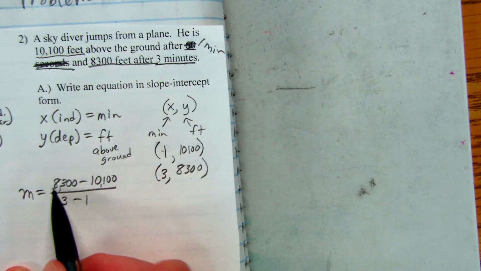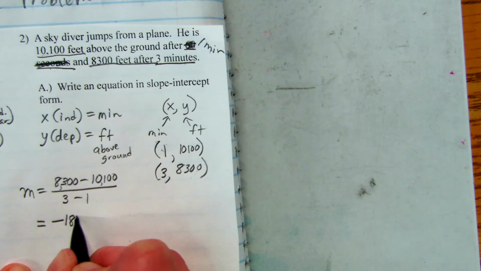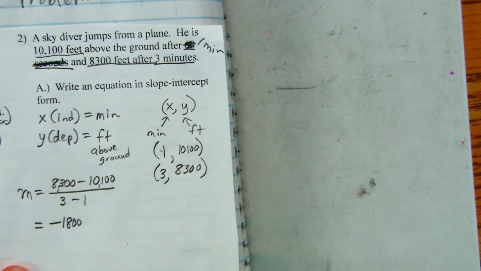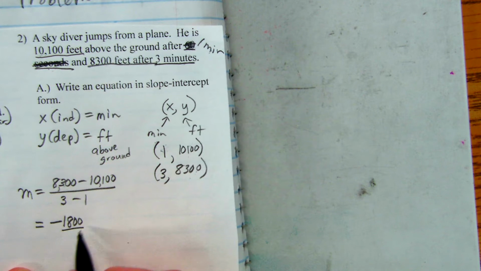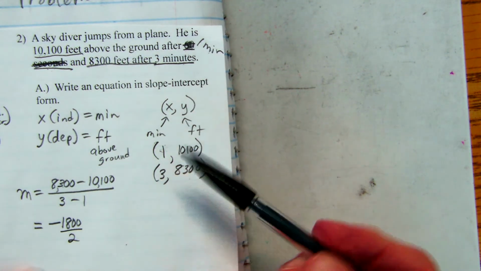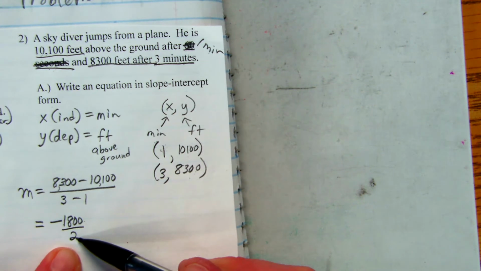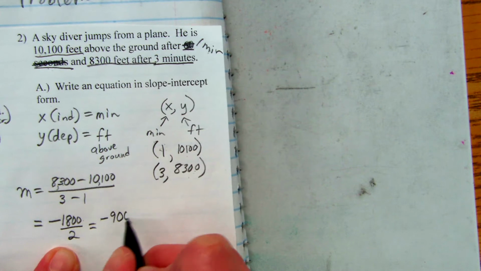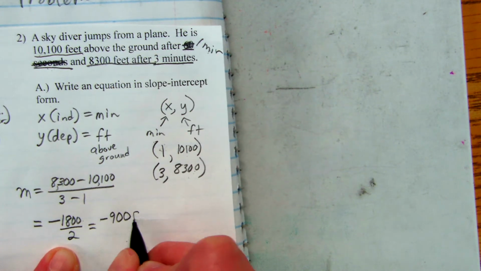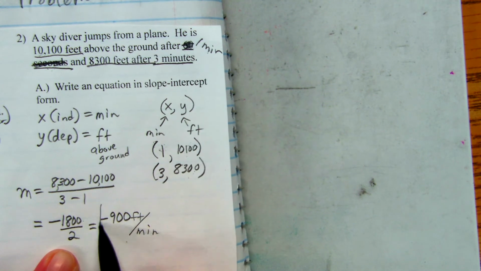So if I take 8,300 minus 10,100, I do get a negative number, but that's okay. Your slope is your rate, and this is a guy falling, so this means that his altitude is getting lower as he falls. All right, 3 minus 1 is 2. So essentially what we just figured out is that he's fallen 1,800 feet in 2 minutes. So if we divide that, we can find that he's fallen 900 feet per 1 minute. So I just divided those, and that gives us our slope.